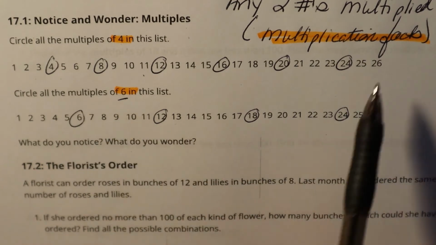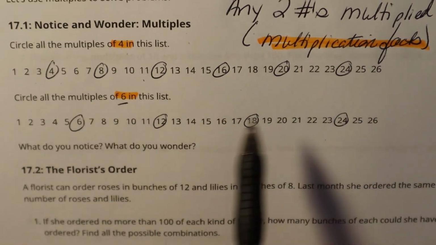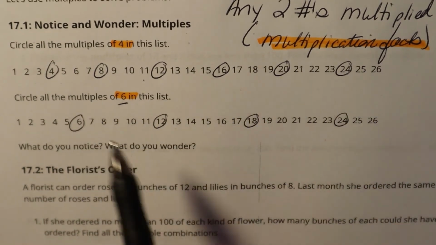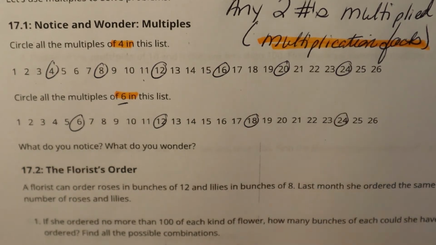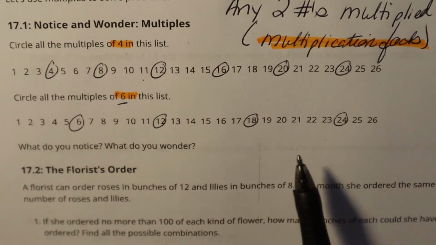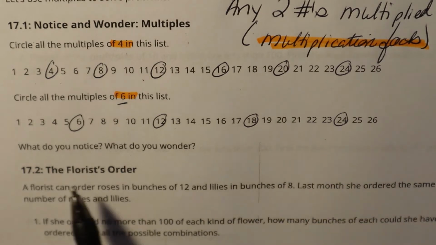This is why we started out 6th grade, remember, guys, doing all of that multiplication review with our fact families, because as you get into the higher grade levels, it's supposed to be that they're all memorized and it's quick and easy and you're very fluent in your mathematical multiplication fact families. So what do you notice?